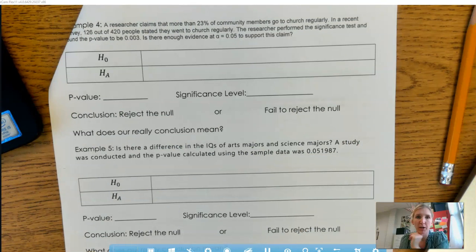Okay, with this last page, we're going to put together everything that we've learned so far. So we're going to review writing hypotheses, and we're going to review analyzing the p-value and drawing a conclusion. All right, so example 4, a researcher claims that more than 23% of community members go to church regularly. In a recent survey, 126 out of 420 people stated they went to church regularly. The researcher performed a significance test and found the p-value to be around 0.003. Is there enough evidence at the significance level of 0.05 to support this claim?